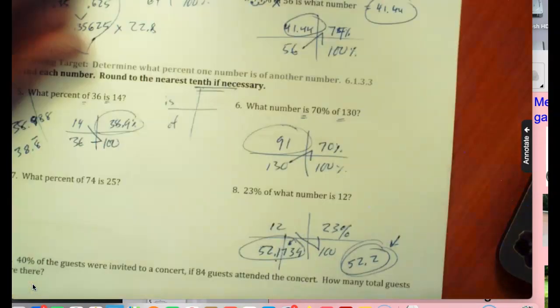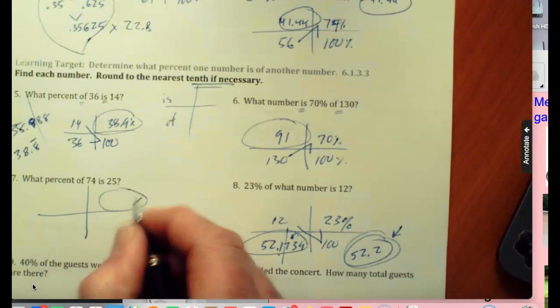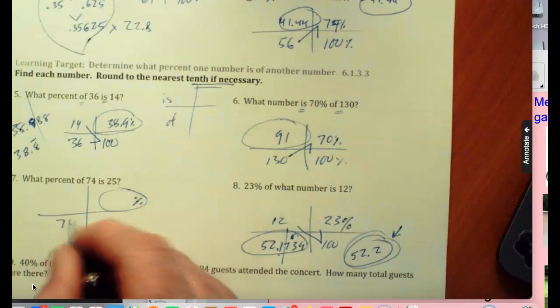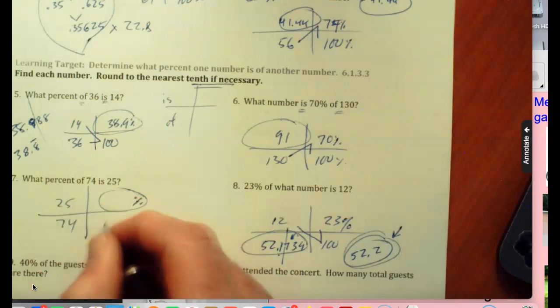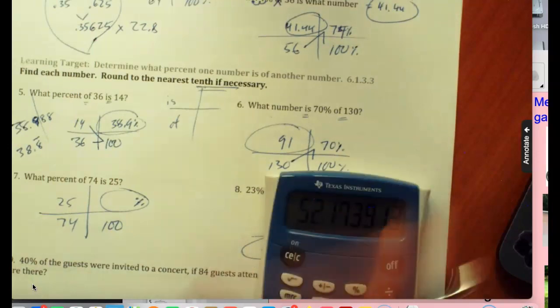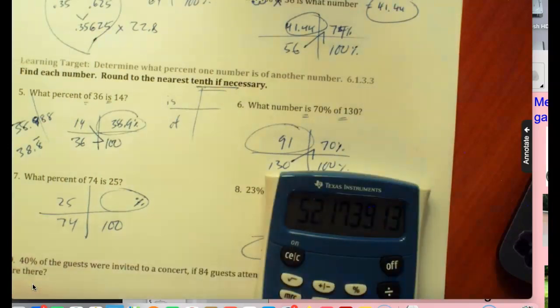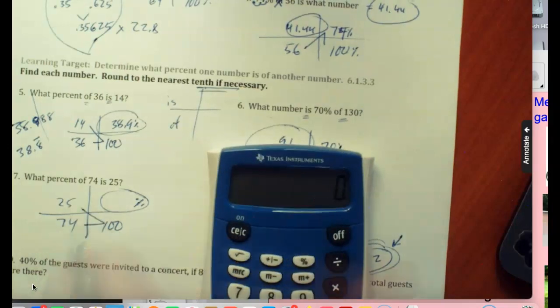All right, let's go over and take a look at this one here. Make my box here. What percent, we're looking for a percent, of 74 is 25? Well, we're thinking it's about a third of it, right? Because 25 times 3 is 75. So we're going to do 25 times 100 divided by 74.